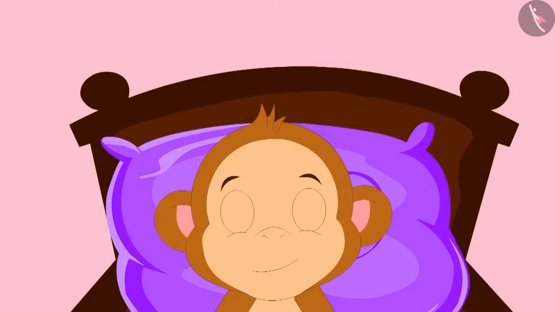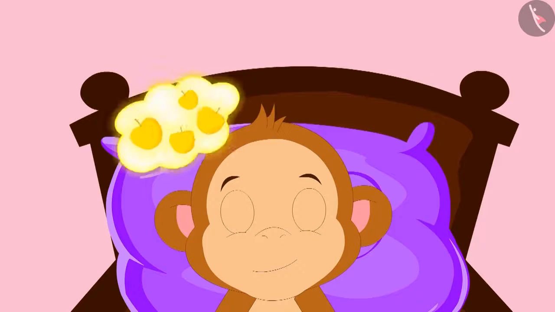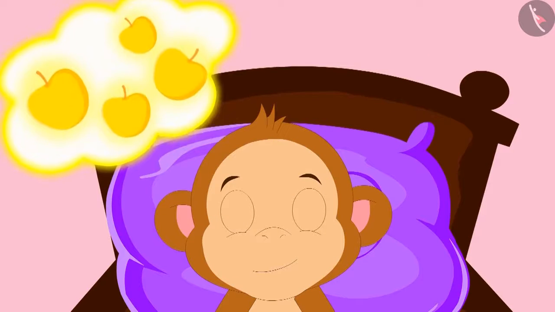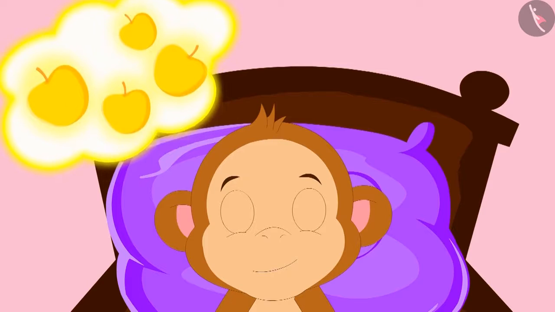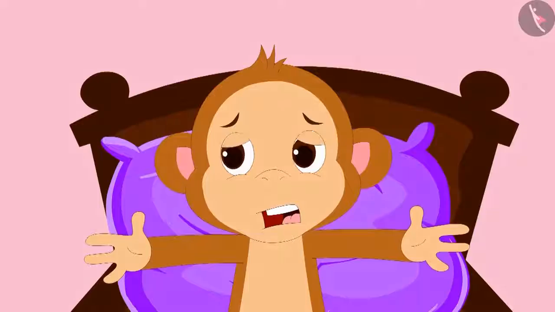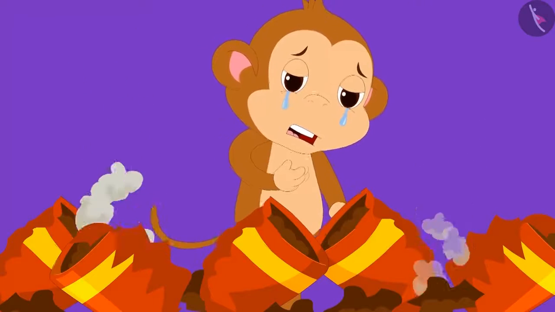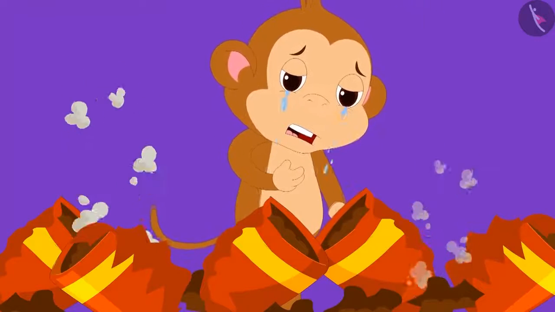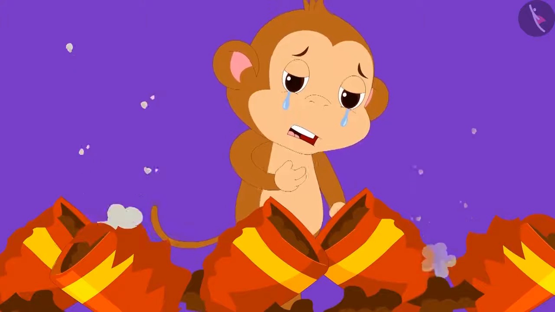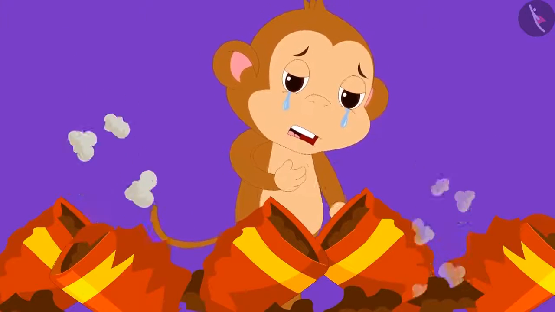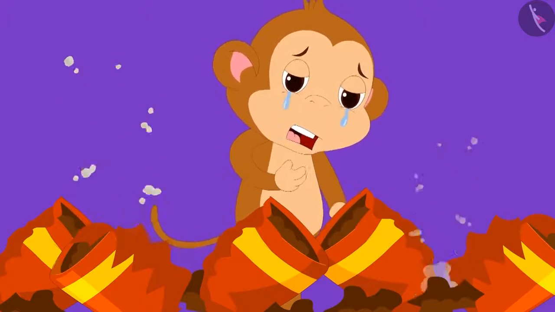After planting the seeds, Babban was dreaming of golden apples at night. Suddenly, he heard a blast. When Babban went out to check, all his pots had broken. Once again, Babban became a victim of greed.